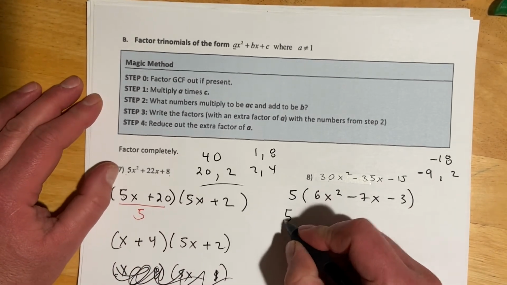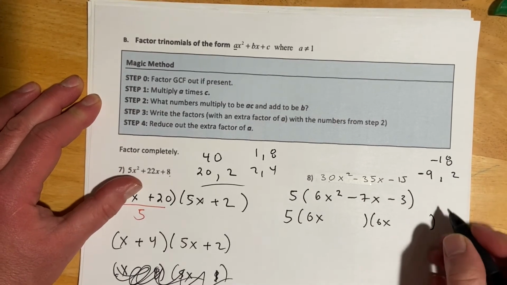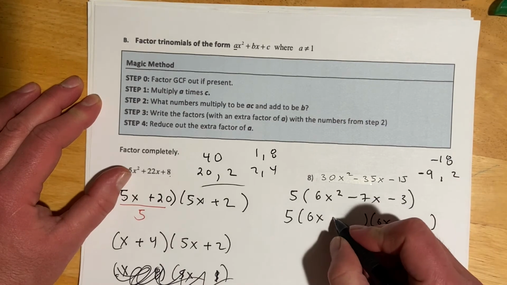So then here, I'm just going to write out the 6x. So I'm throwing in that extra factor of 6. I put in my numbers.